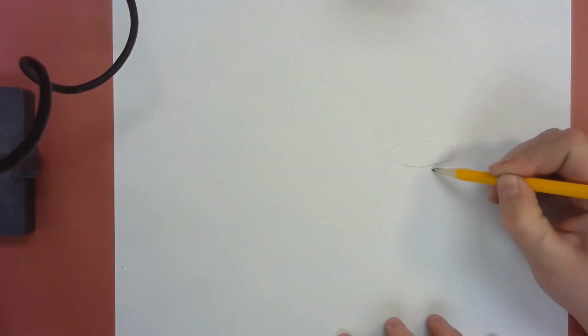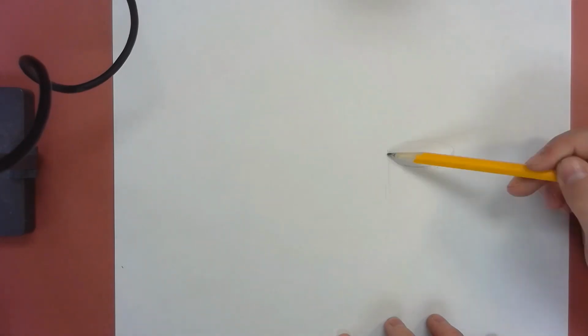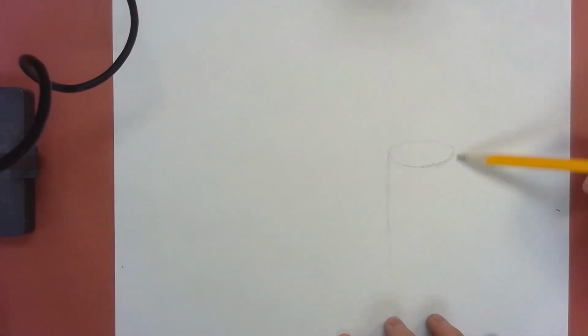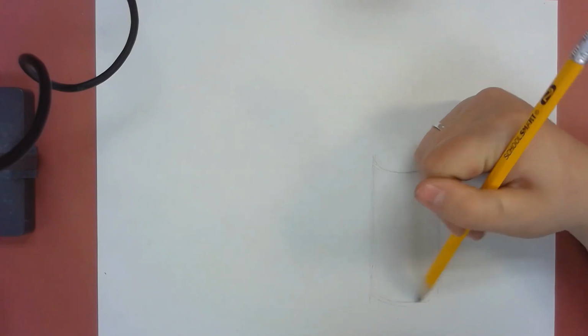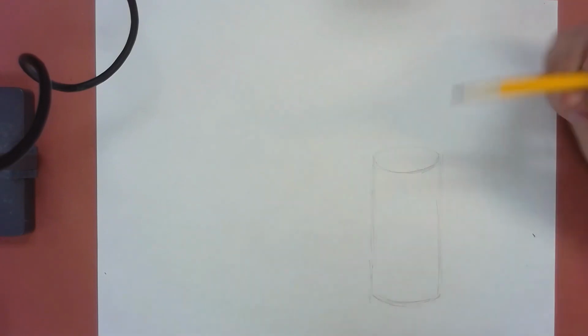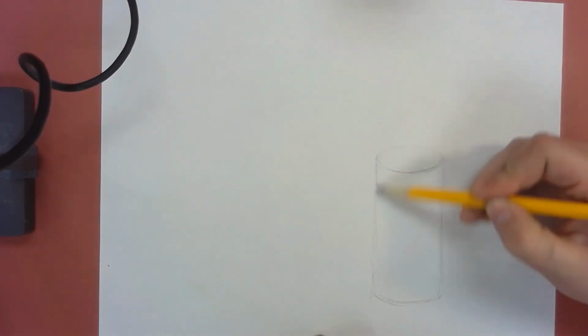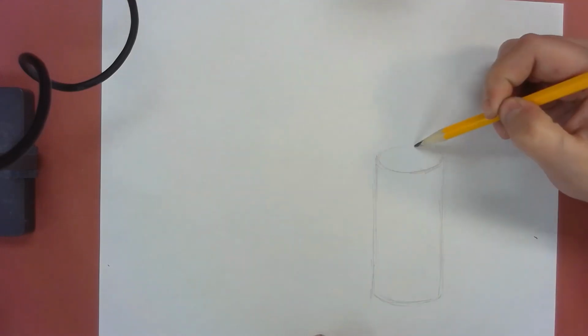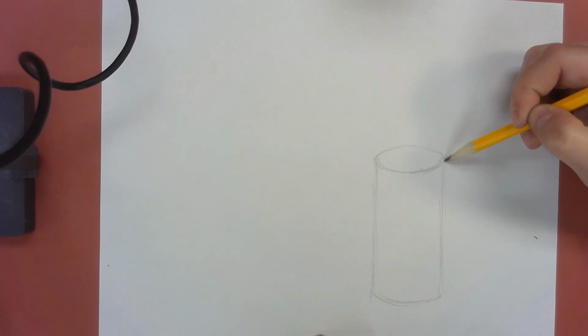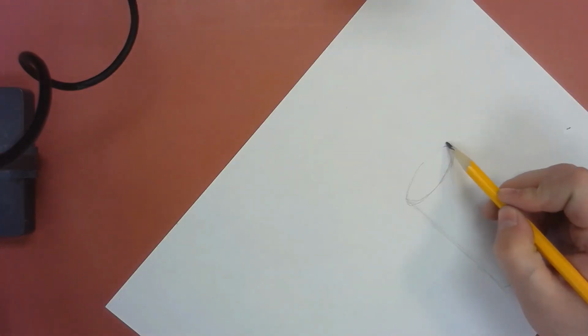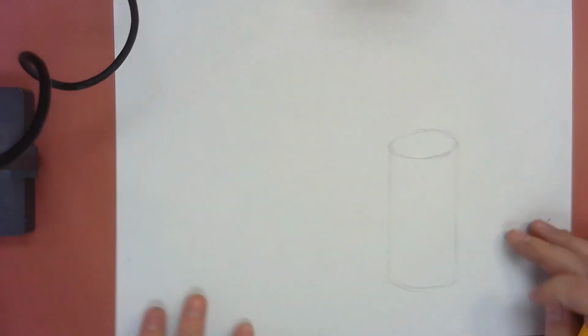So I'm looking at my cylinder first, and I'm going to draw that. This one, since it's in the front, it's going to come down lower than the rest of my forms because it's in the foreground. Remember, space. It's the closest to us. Okay, that looks about right.